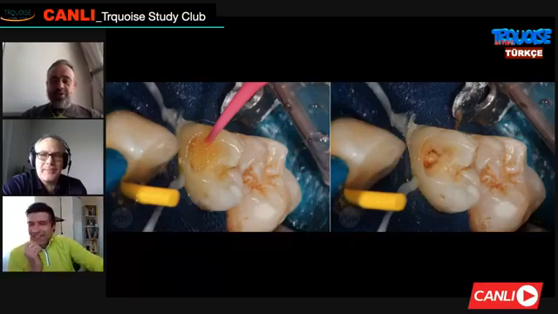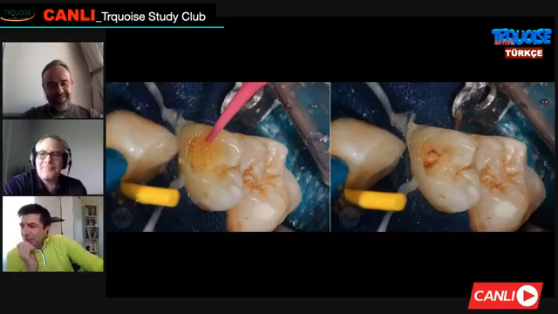Okay, the question is, could you please talk a little bit about the low light and its connection to low shrinkage?